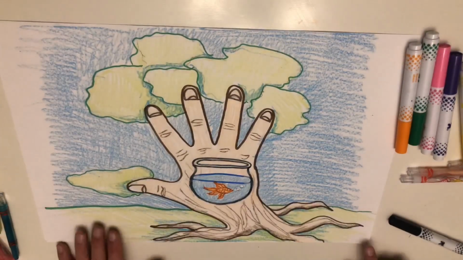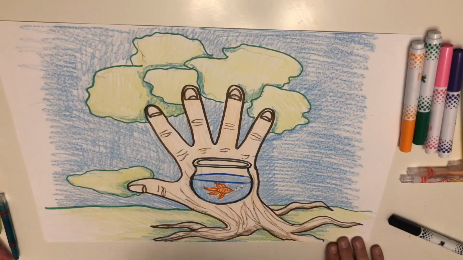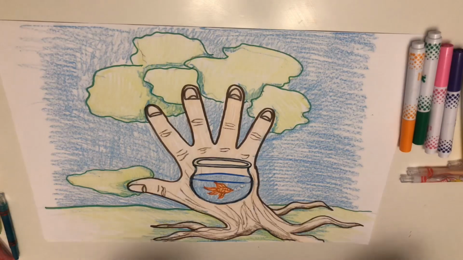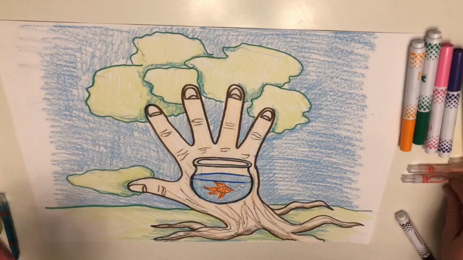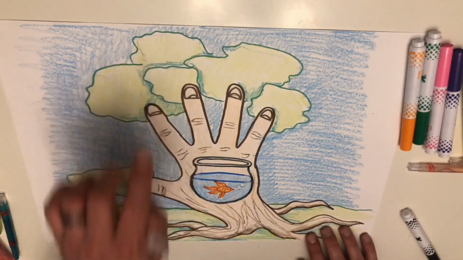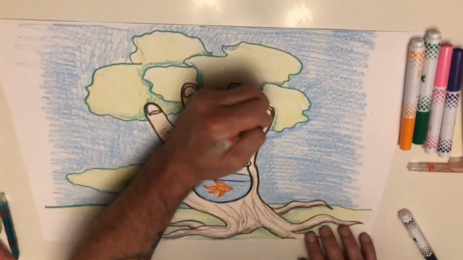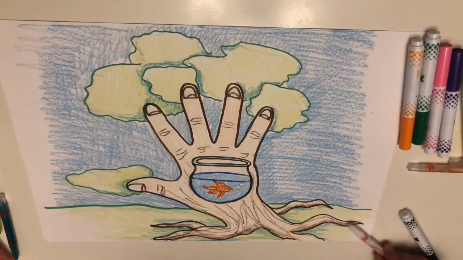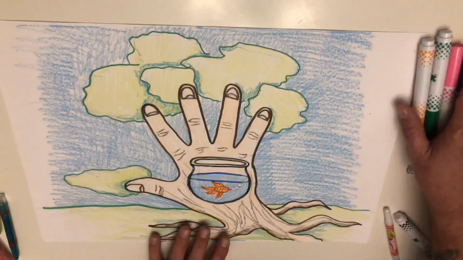Okay guys, I hope you enjoyed making a wonderful, fantastic, surreal image. And we just used crayons and markers, that's all it was today. So you got your hand that turns into a tree with tree roots and branches. And then you've got your goldfish and your fish bowl right in the center, okay? So you can do this with anything. You can add two things together to make it really interesting, okay?